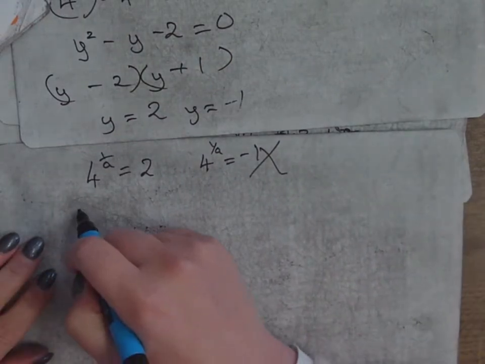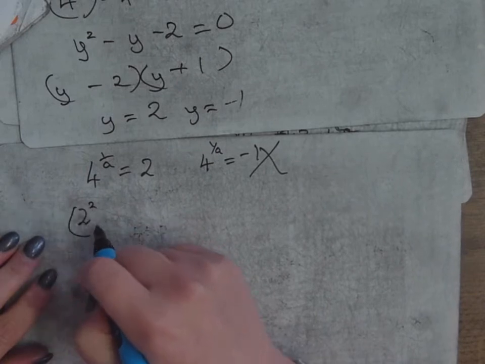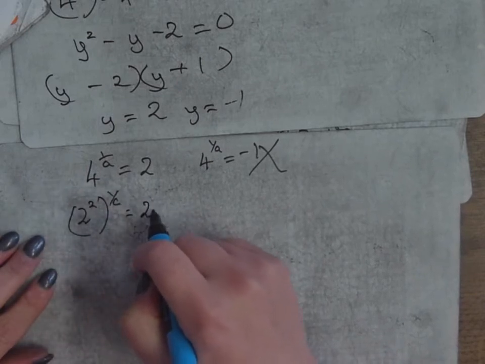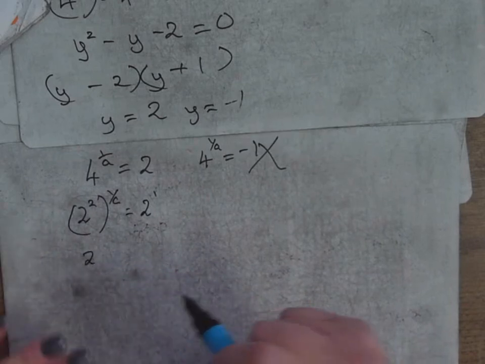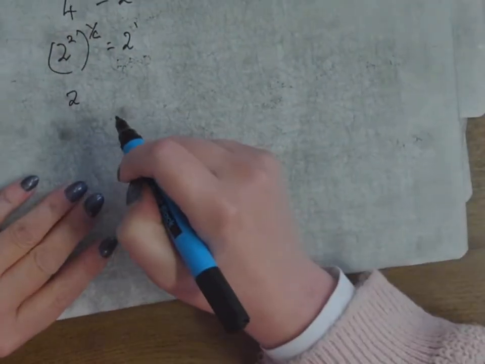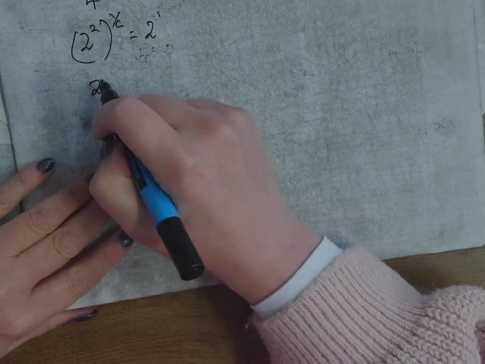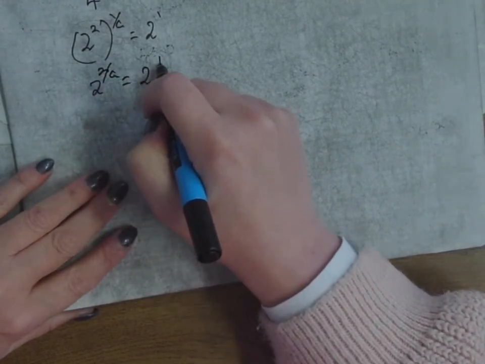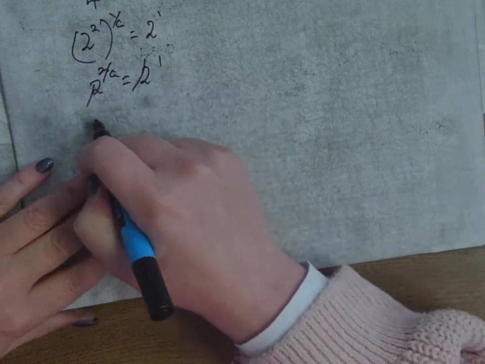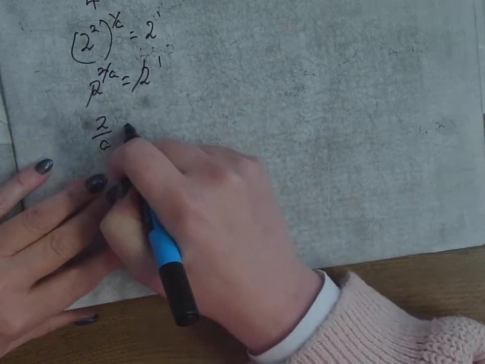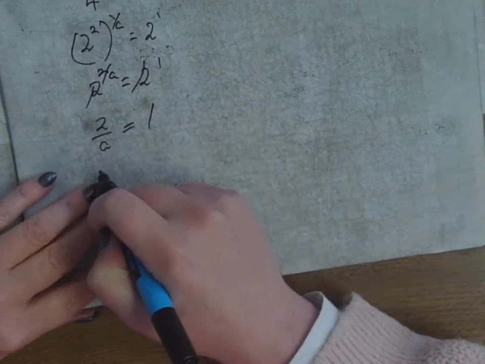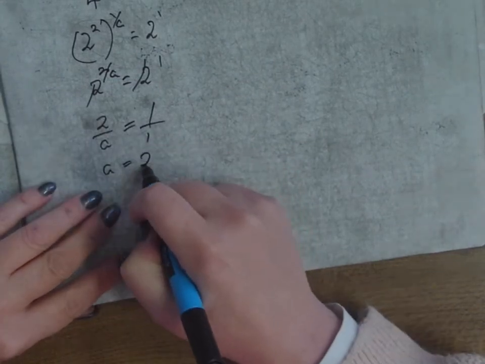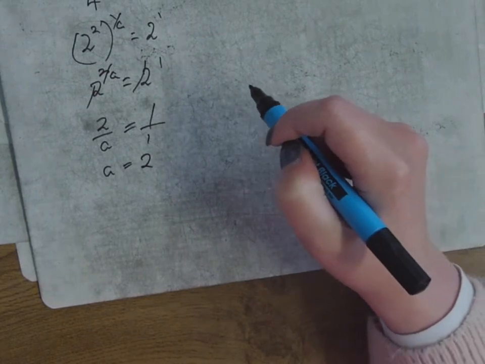So here, 2 squared, all to the power of 1 over a, equals 2 to the power of 1. That's 2 to the power of 2 over a equals 2 to the power of 1. Knock off the 2s, so 2 over a equals 1. Cross multiply: a by 1 equals a, and 1 by 2 equals 2. So a is 2. And then go back and get b.